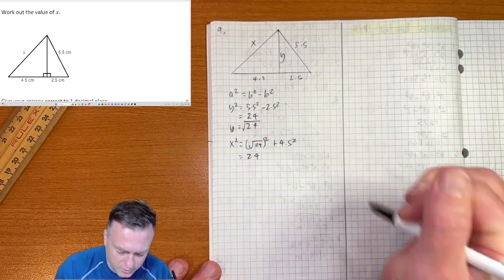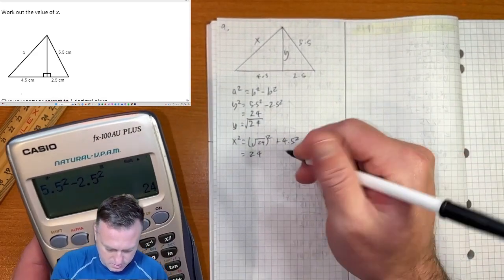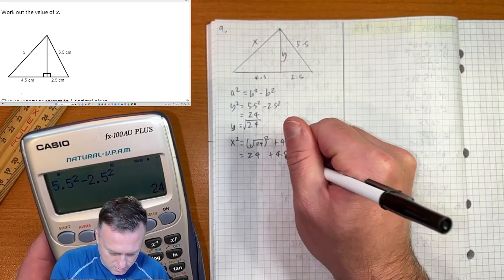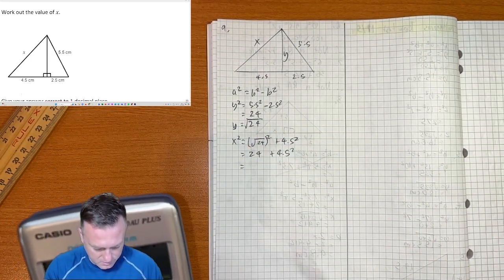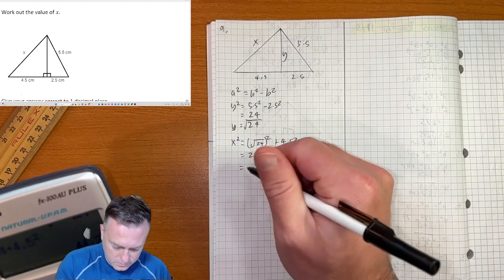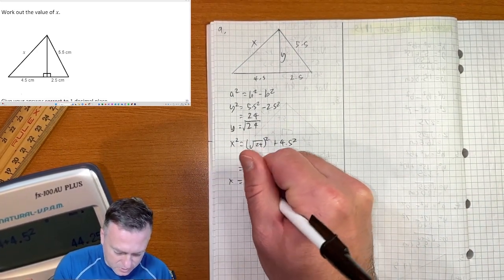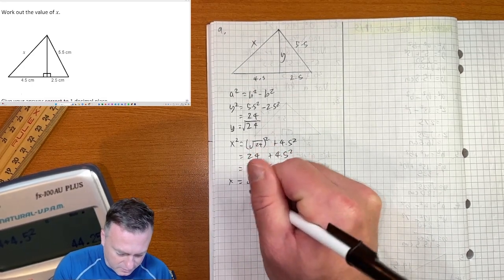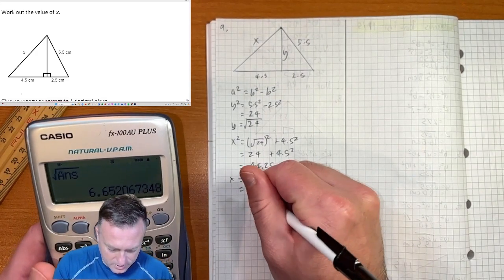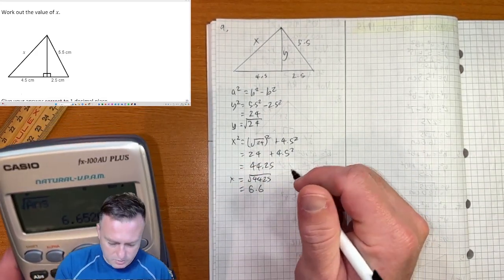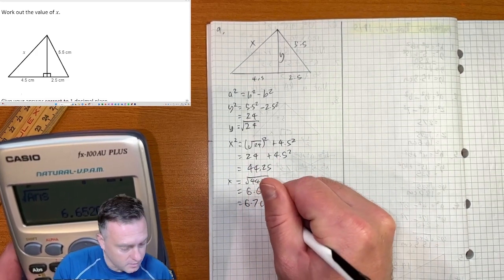Then that gives us 24 plus 4.5 squared, because that cancels each other out. So now we can go 24 plus 4.5 squared gives us 44.25. So x then equals the square root of 44.25. Type that in the calculator, and we get 6.6 and it's one decimal place, which then equals 6.7 centimeters.